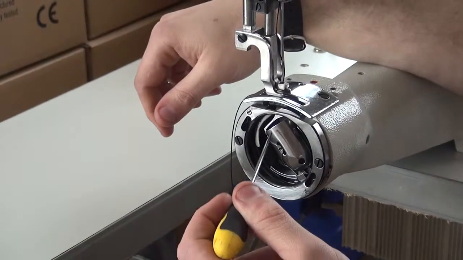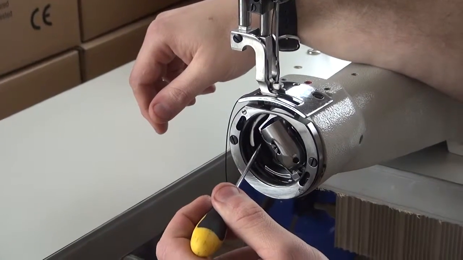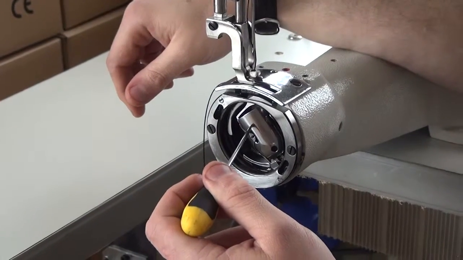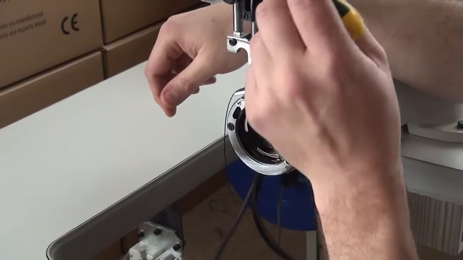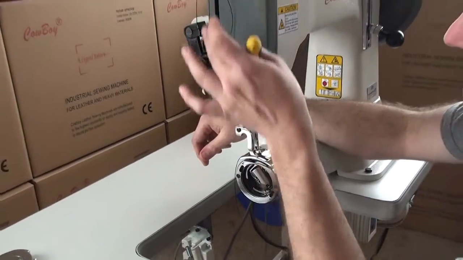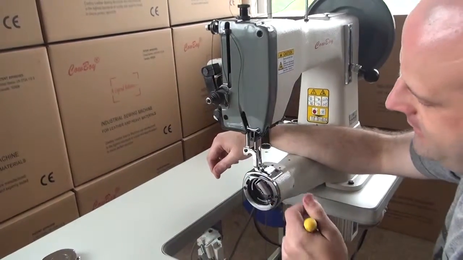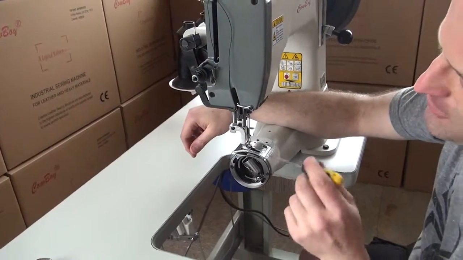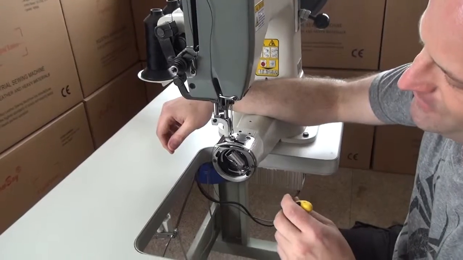If you make a dramatic increase or decrease in thread size, then we recommend changing the bobbin tension. Under most circumstances, you're never going to want to change the bobbin tension on this sewing machine. You're going to perform most of your adjustments up here on the primary and secondary tensions. Very seldom are you going to ever change the bobbin tension, only when you make a dramatic change in thread size.